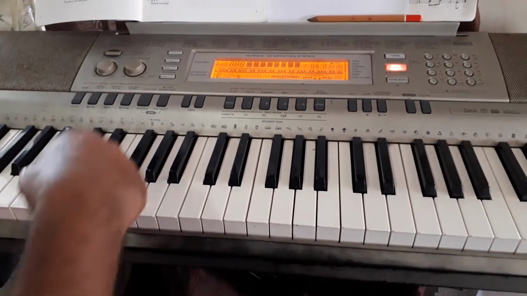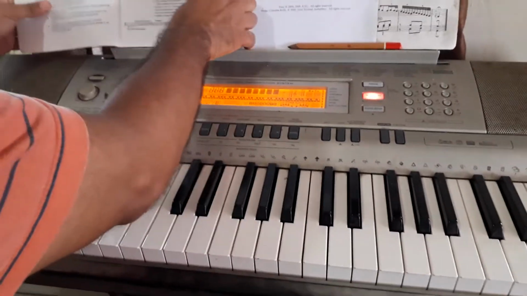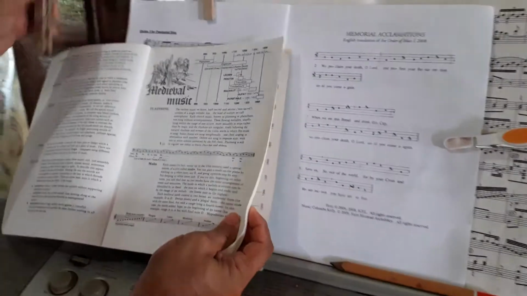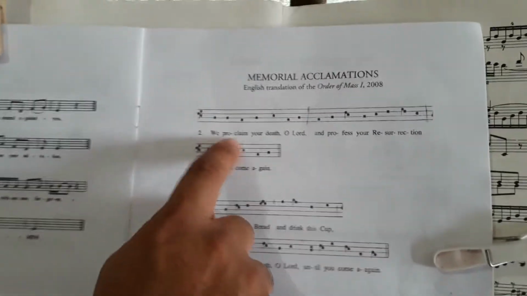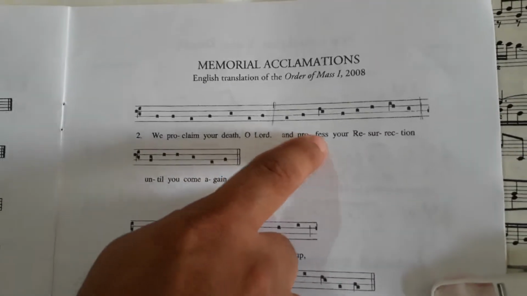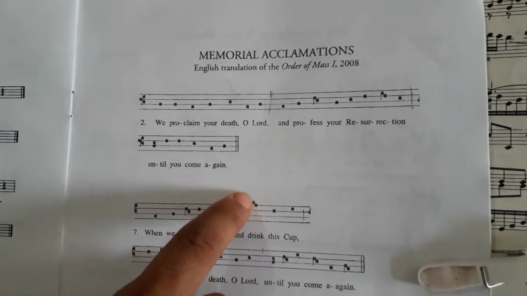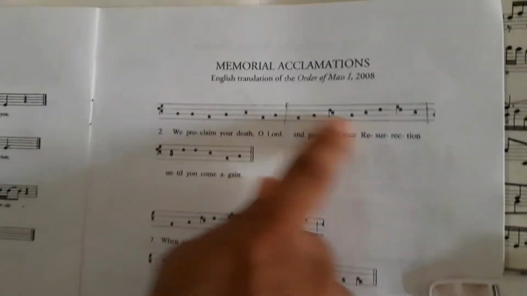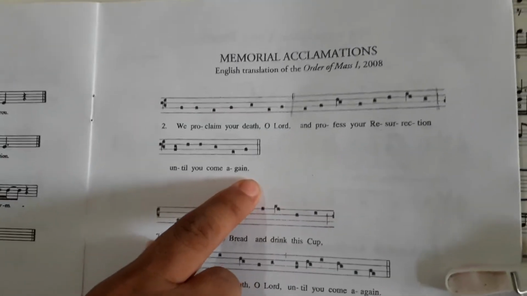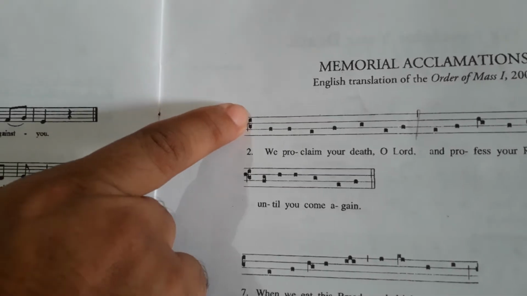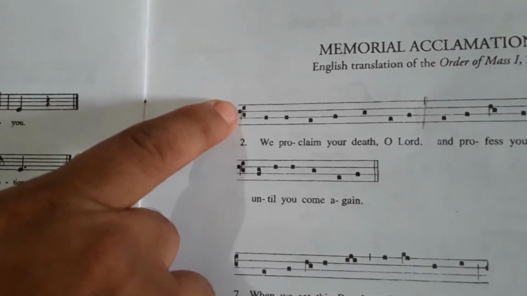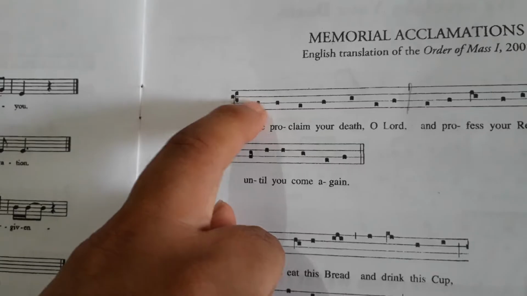Okay, now let's go back to the original monk music, and now we have this tune here. We proclaim your death, O Lord, and profess your resurrection until you come again. That is very old music, one of the old monks' music, and this is what music used to look like. Notice this is a C clef. It looks rather funny. It's not notes, but that is what the clef is, and that represents your C.